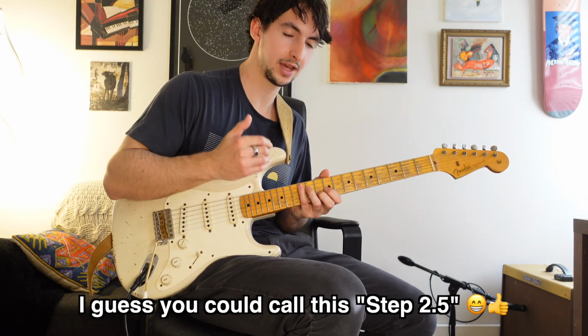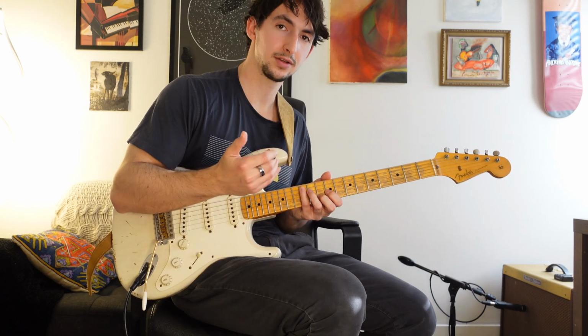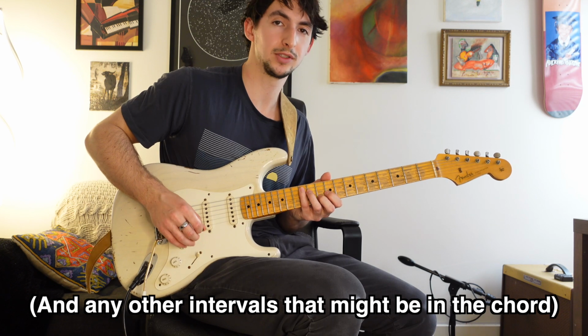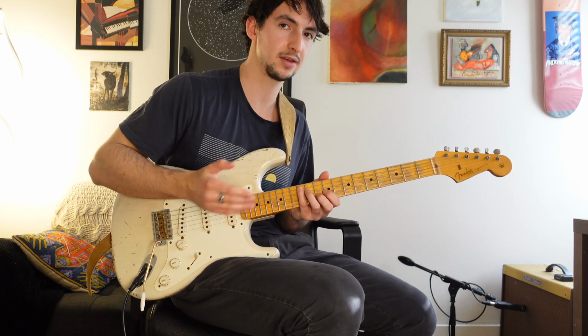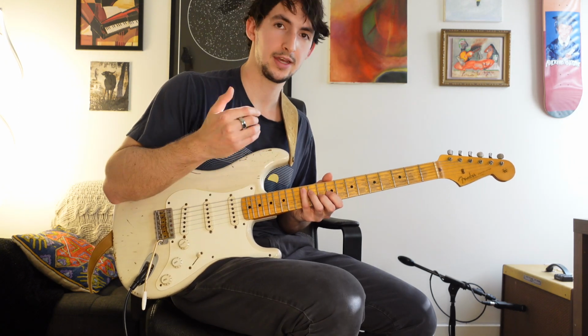If you can start to locate which one of those notes is your root, which we already did, right? Which one of those notes is your 3rd, and which one of those notes is your 5th, that's going to help you down the line with all this visualization stuff. The more you understand about which notes you're playing, the more you're going to be able to stay locked in to a position and not get lost.